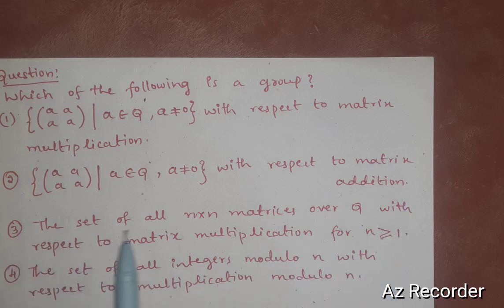Option 3, the set of all n by n matrices over Q with respect to matrix multiplication for n greater than or equal to 1. Option 4, the set of all integers modulo n with respect to multiplication modulo n. So we have to say which of the following is a group. How can we solve this? Let us see.